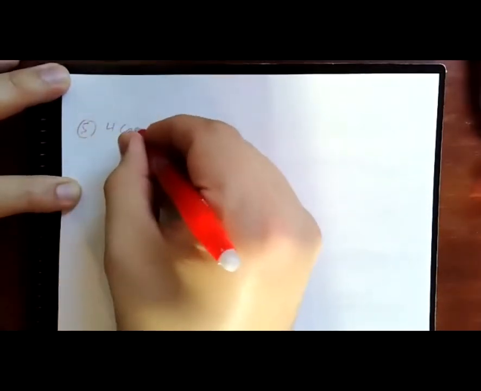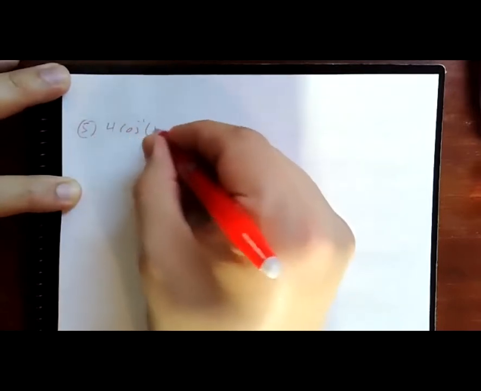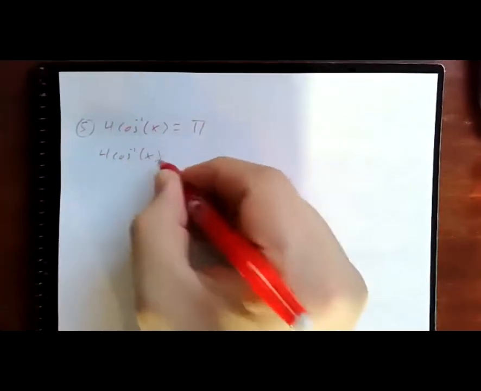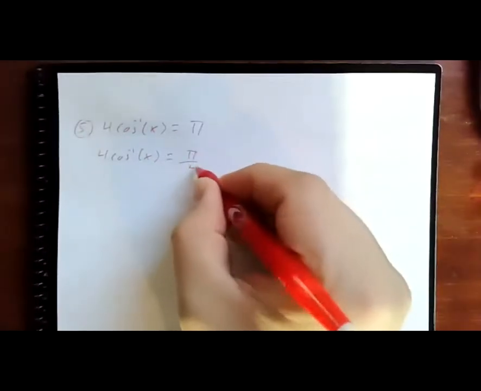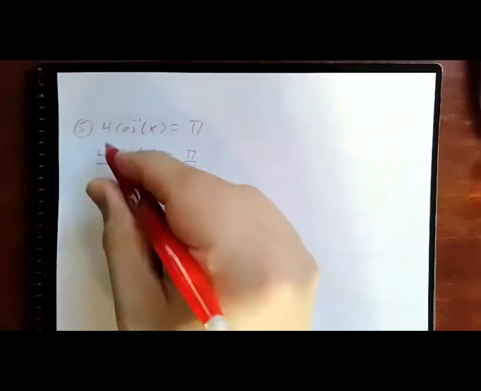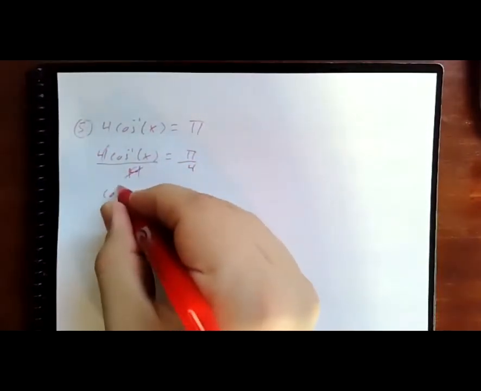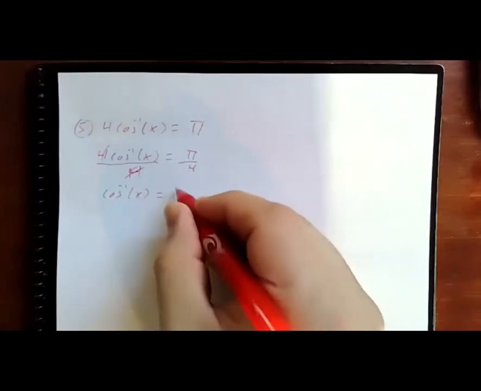What number is this? Number 5, right? Yes. All right, so this one says 4 cosine inverse of x equal to pi. So if you isolate the cosine inverse by dividing by 4, right? You get cosine inverse of x equal to pi over 4.